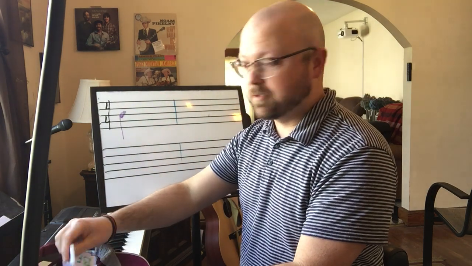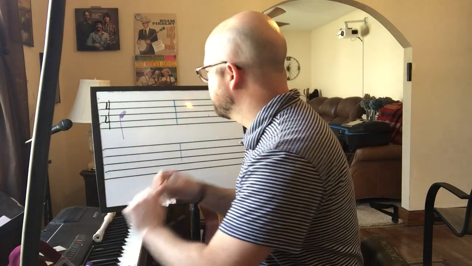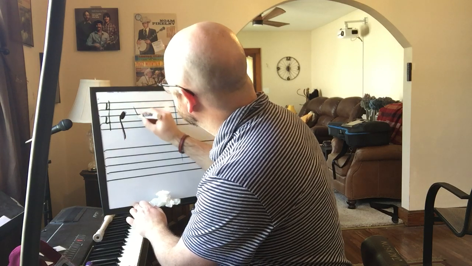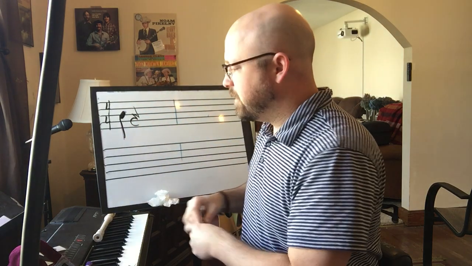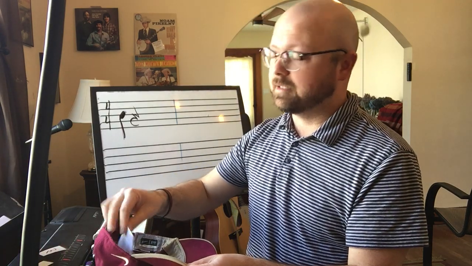All right, next one we're going to pull out is a rest. Okay, I'll use that. Let's make this black because that purple is dying on us. It's hard to start a measure, especially even a song or a melody line, with a rest. So I would suggest if you do that, then to pause.